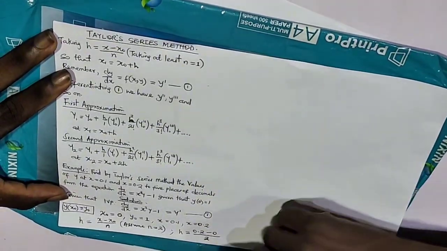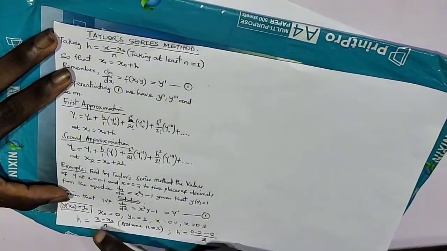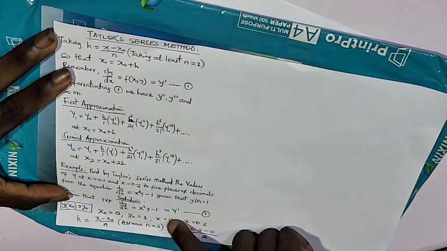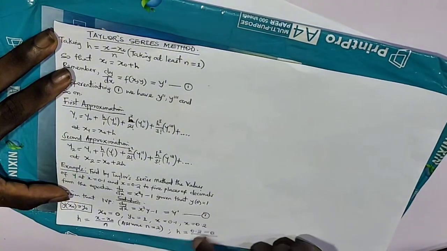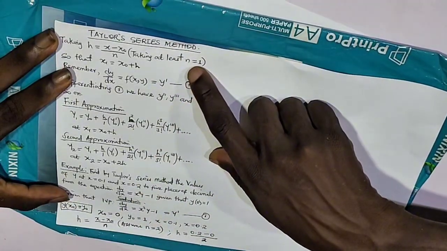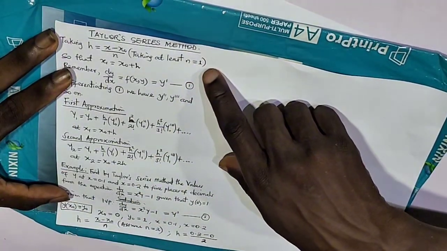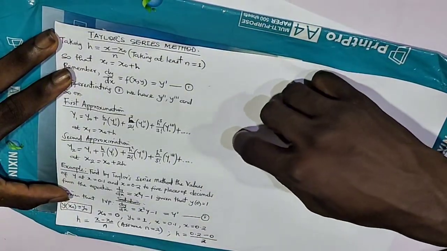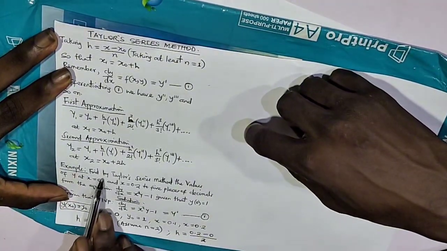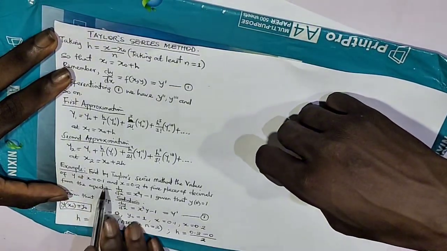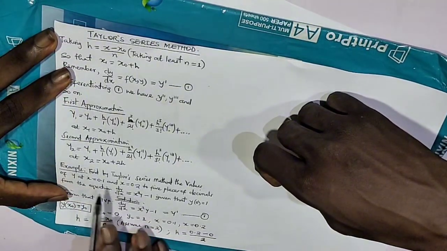I have a question. The first question is, why did he use the highest value of x? Because we have two values of x, 0.1 and 0.2. And the second question is that here we're told that n needs to be at least 1. Then why did you use 2? Why can't you start from 1? If we are to use 1, that means we have just one variable of x. In the question, we are given two values of x.